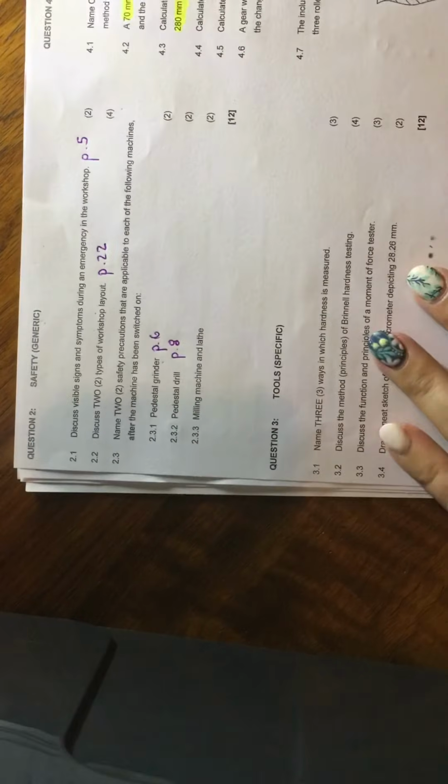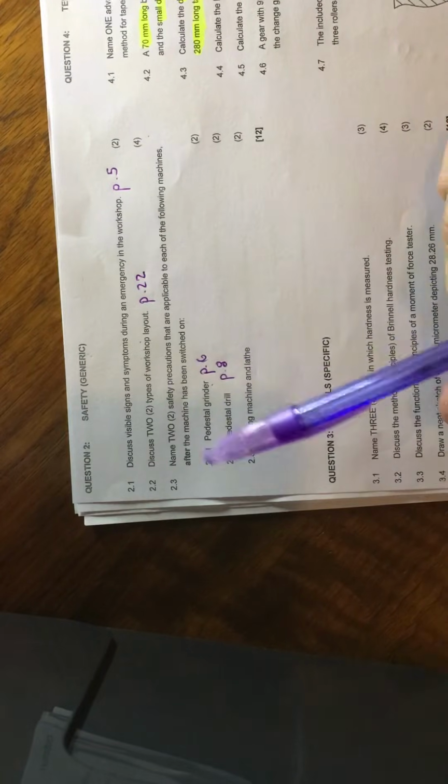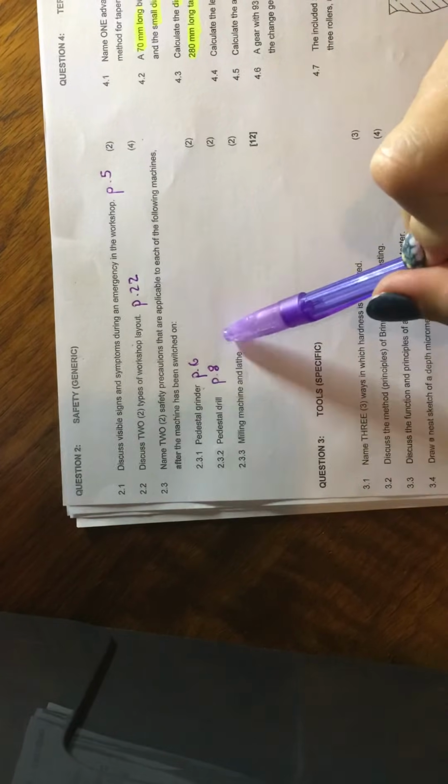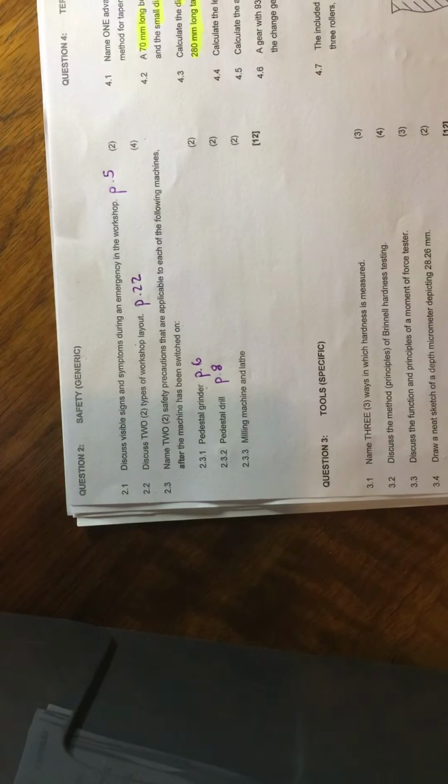And then 2.3.3, the milling machine and the lathe. You use these things every day in the workshop. So you guys are supposed to know this, and we learned about it in grade 10 and 11. It's not specifically in your textbooks, but we've done this work. And in grade 12, they can ask you anything from grade 10 onwards.